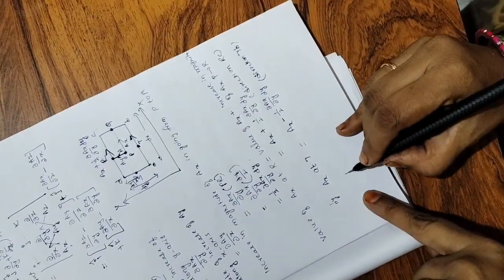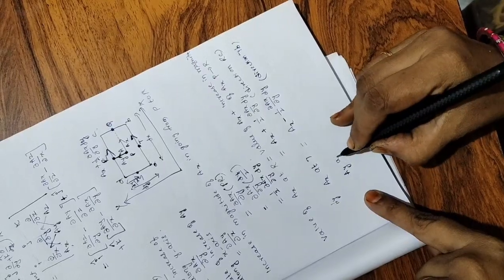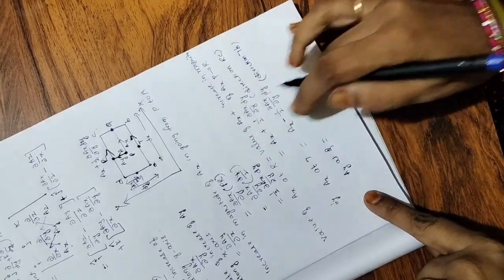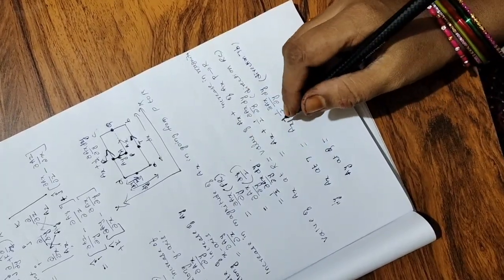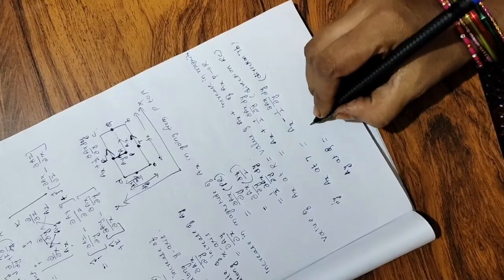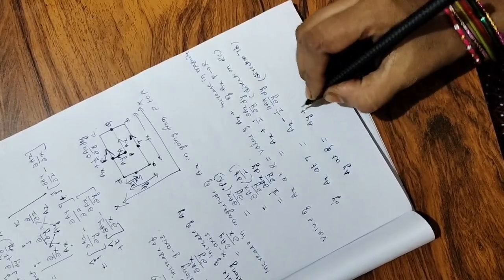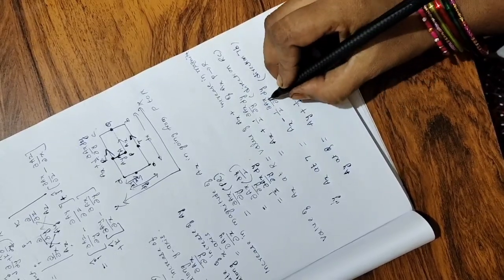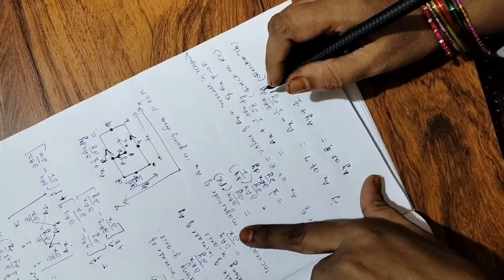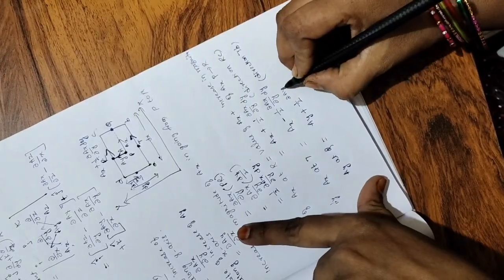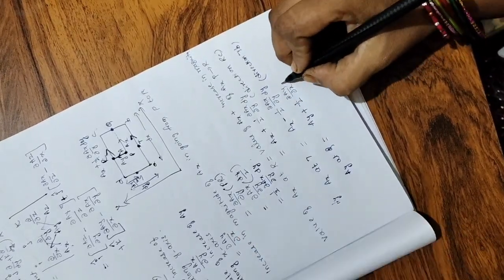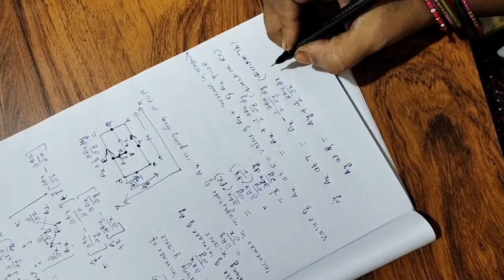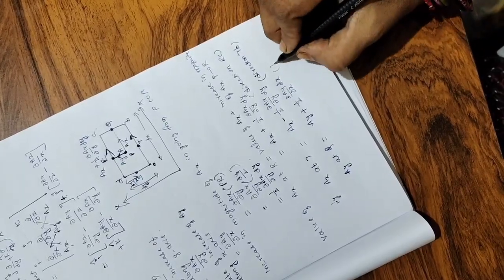Similarly, let us find Ay at Q. In a similar manner, that is Ay plus half dou Ay by dou x dx.